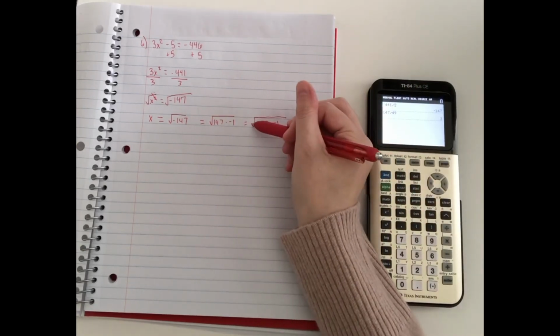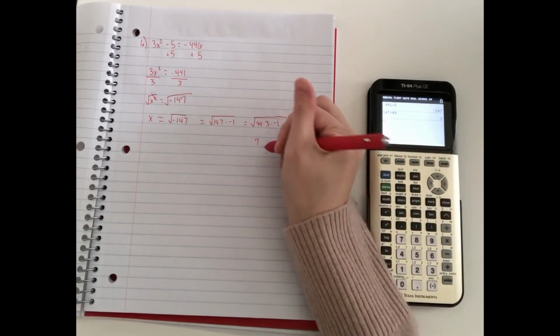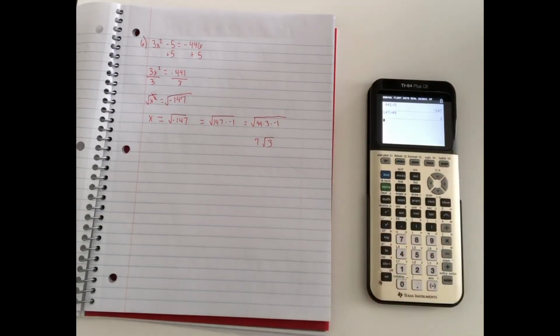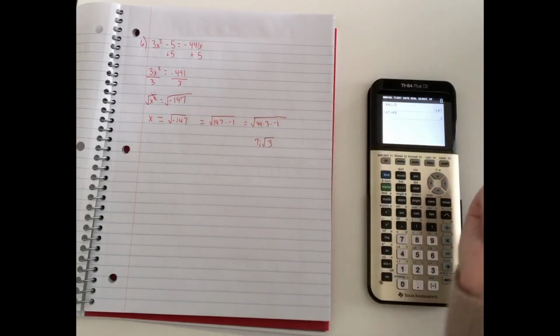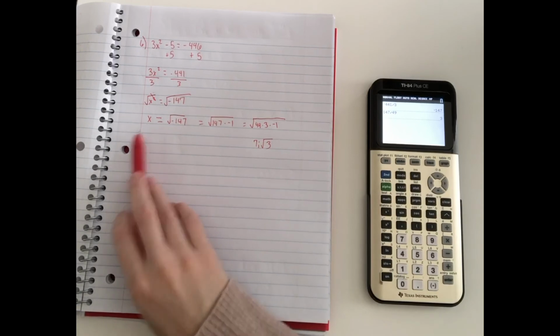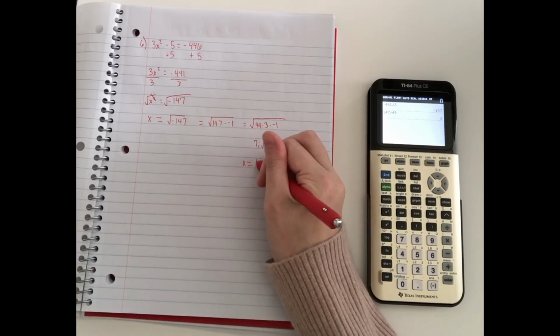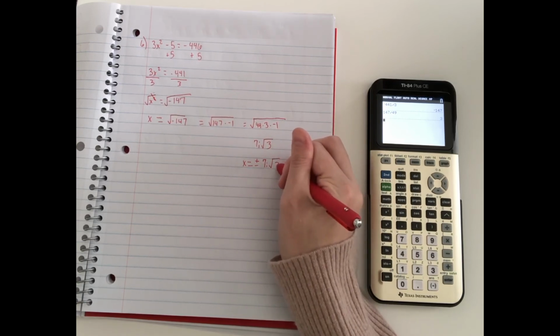Okay, so the square root of 49 is 7. The square root of 3, we can't get rid of that. And then of course the square root of negative 1 is i. And once again, we're actually solving for x in this. So your final answer is going to be x equals positive or negative 7i square root of 3.